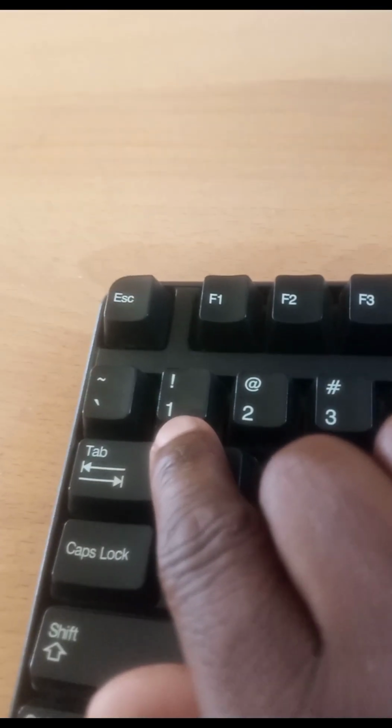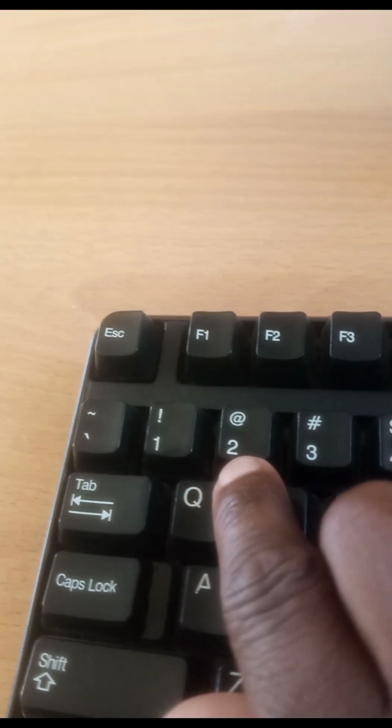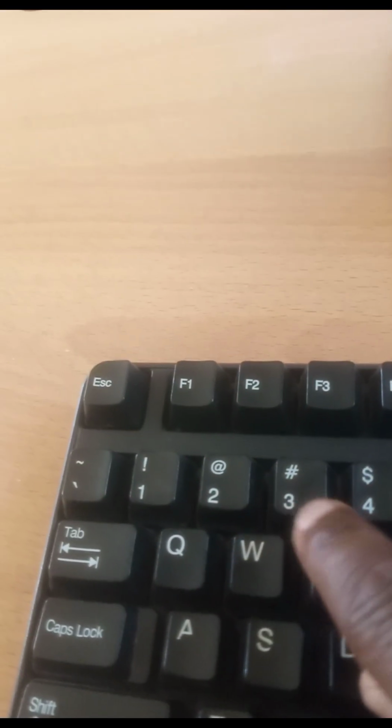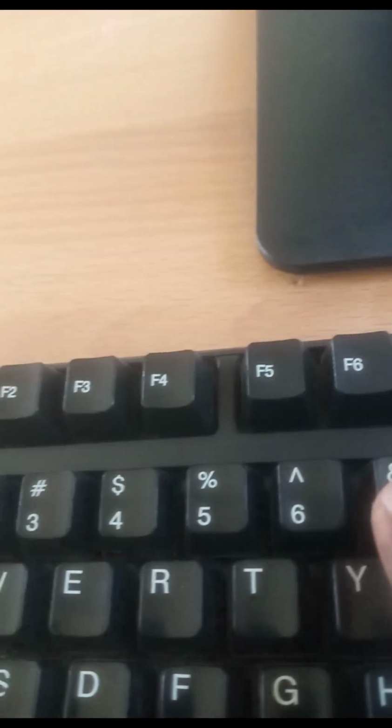You can see there is number 1 and there is an exclamation mark. This one we have number 2 and there is the at sign. This one, number 3, has 3 and hash. Likewise, going forward, you realize we have keys with two functions.